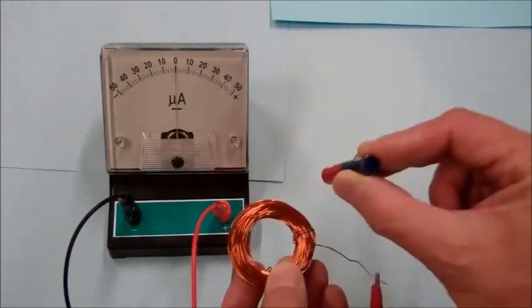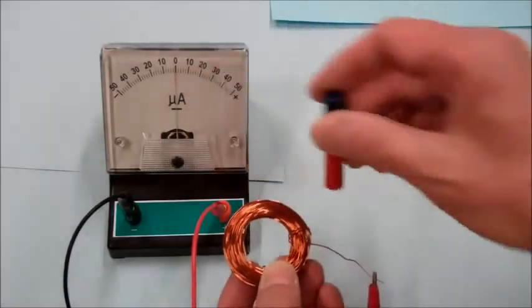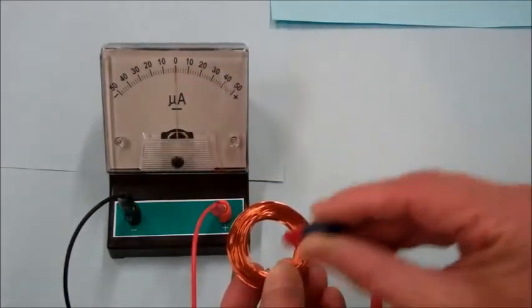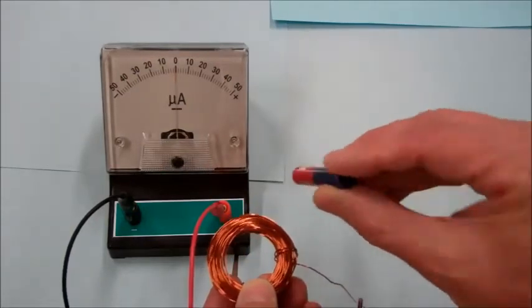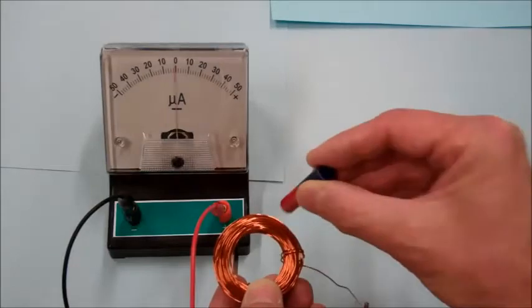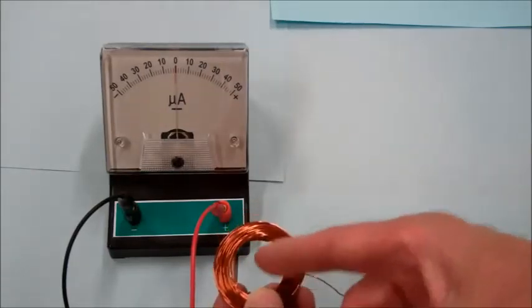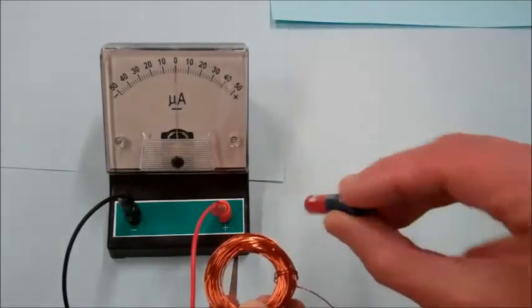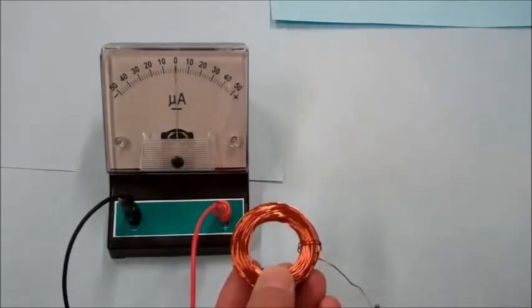But if you watch closely, when I'm moving it lateral to the coil, you can see a little bit of movement of the needle indicating I am generating some current. Similarly, if I'm moving it alongside the coil like this, again I'm getting some change in magnetic flux with respect to time, and you can see a little bit of movement of that needle indicating a little bit of current being generated.